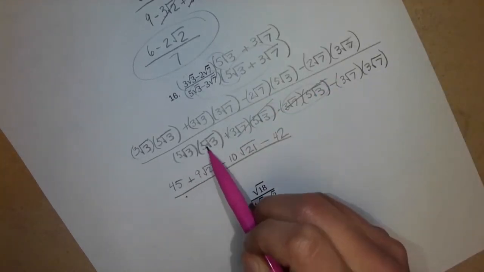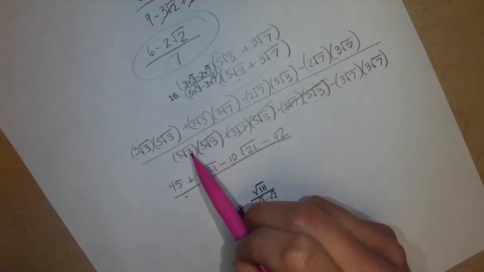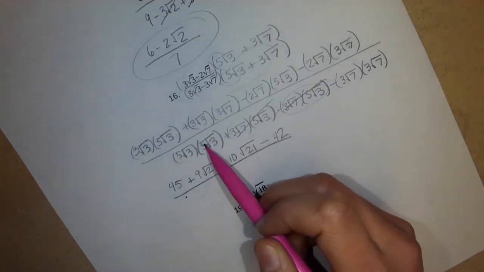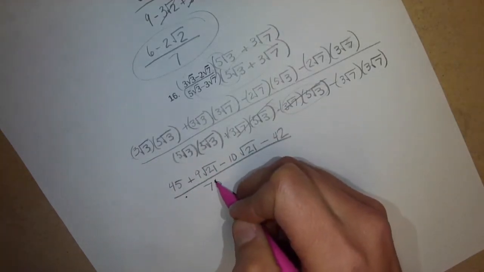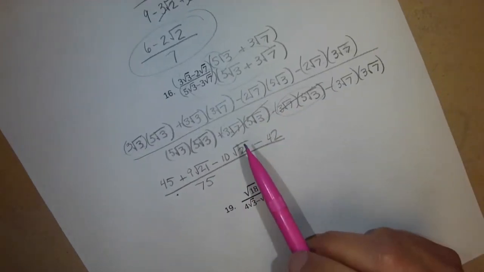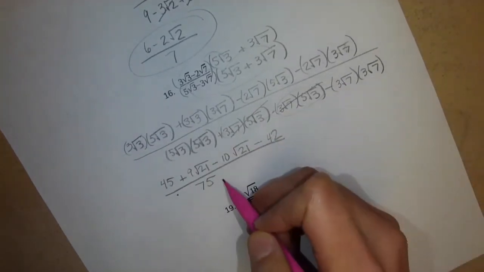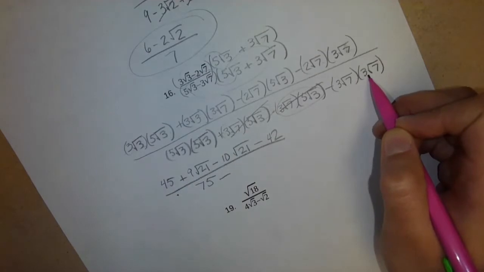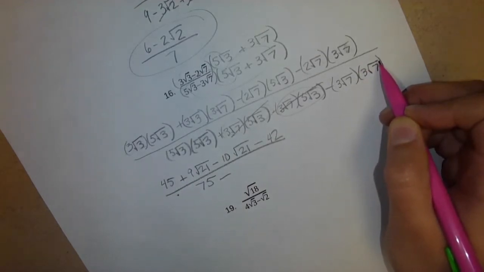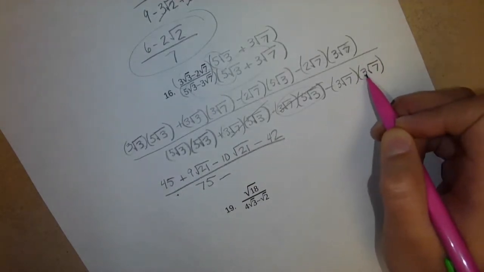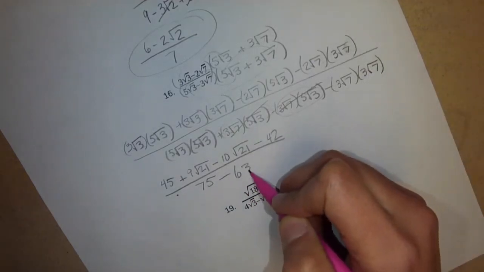Okay, so here this becomes 25 times the square root of 9. Square root of 9 is 3, so 25 times 3 is 75. Here we have minus 3 times 3 is 9 times the square root of 49. So 9 times 7 would be 63.